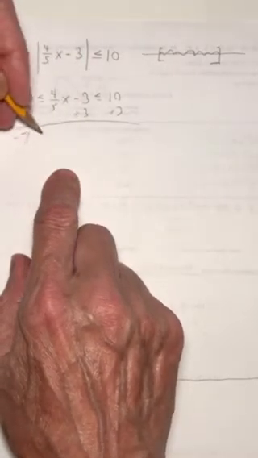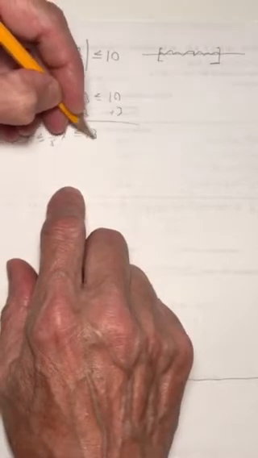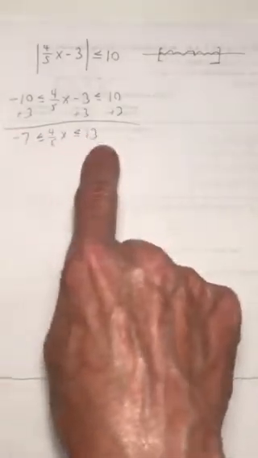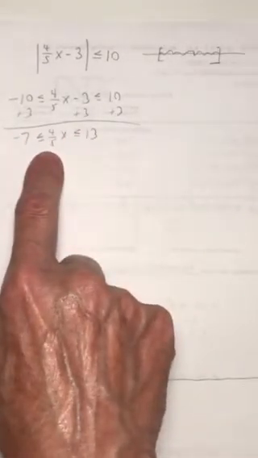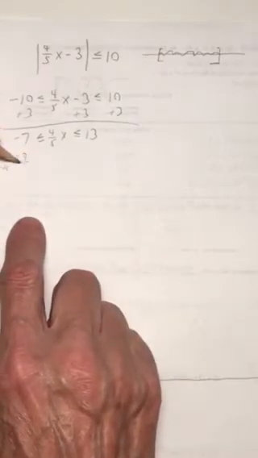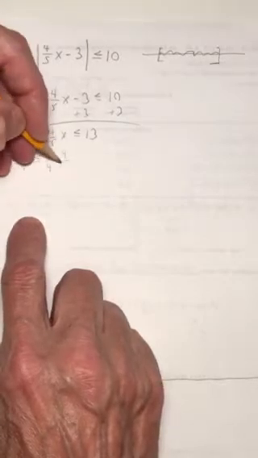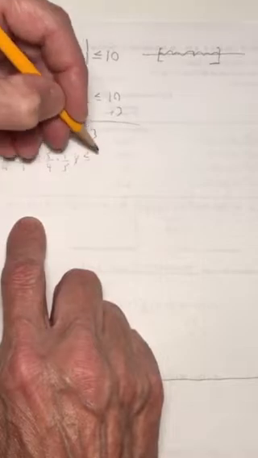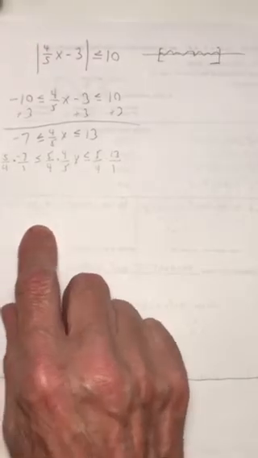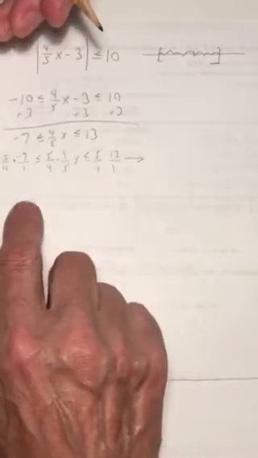And we get negative 7 less than or equal to 4/5 x less than or equal to 13. And then to get rid of that 4/5, I would multiply every part of this, all 3 parts of it, by the reciprocal fraction 5/4. So I'm doing 5/4 times negative 7/1 less than or equal to 5/4 times 4/5x less than or equal to 5/4 times 13/1.